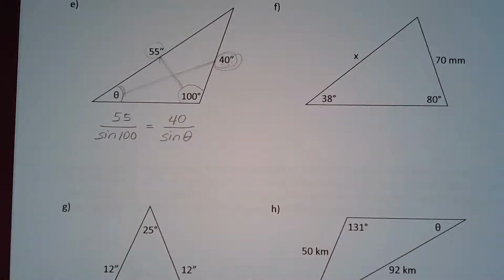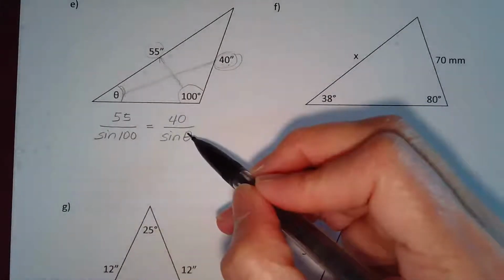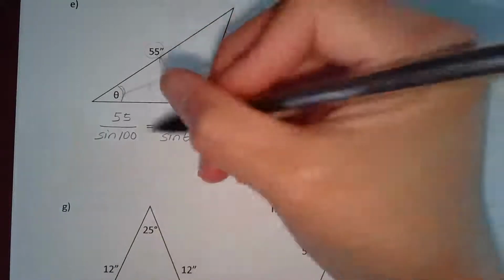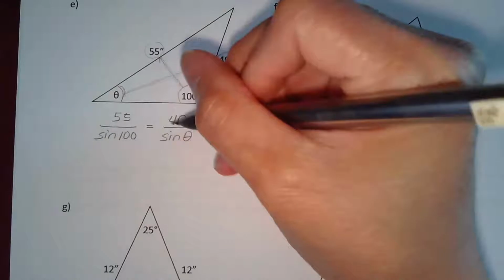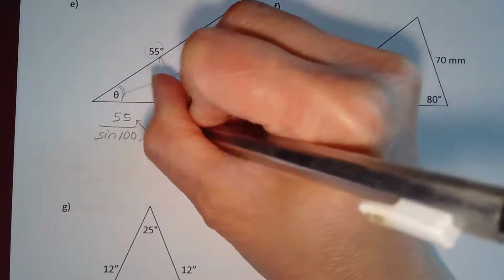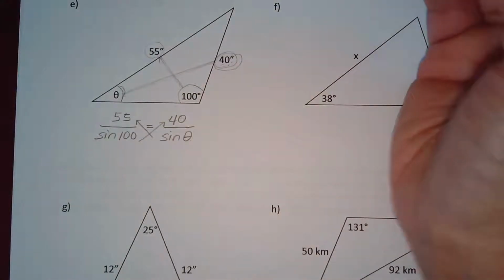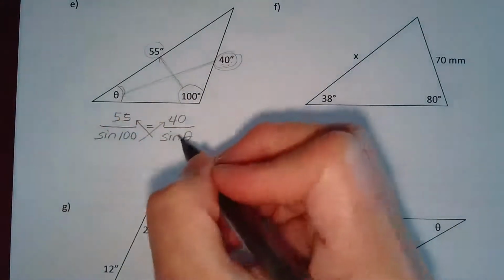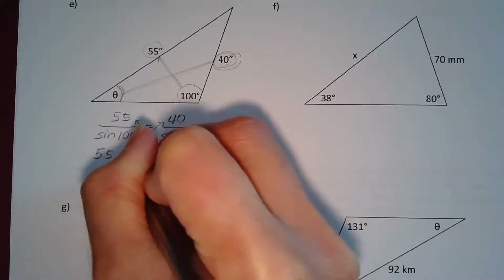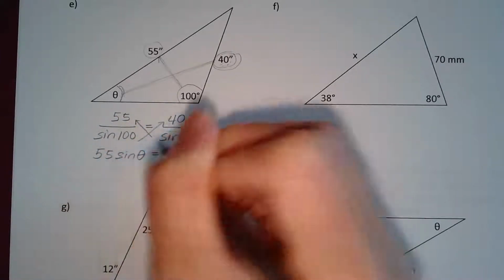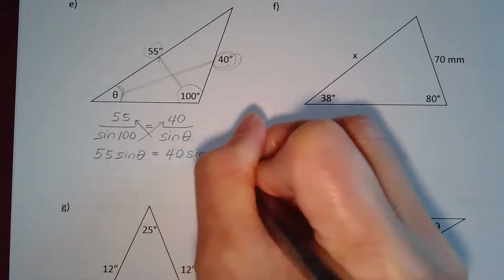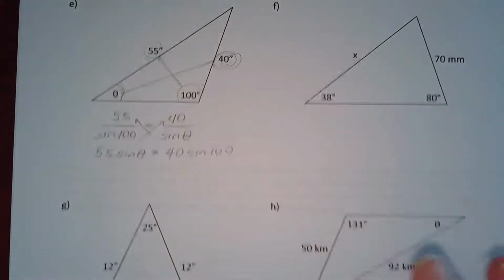Sine theta. In this particular case, the unknown information is in the denominator. So what I have to do is get that out of the denominator by cross multiplying. I have to cross multiply everything for both sides. So what does that look like? That becomes 55 times sine theta equals 40 times sine 100. That's what it looks like.